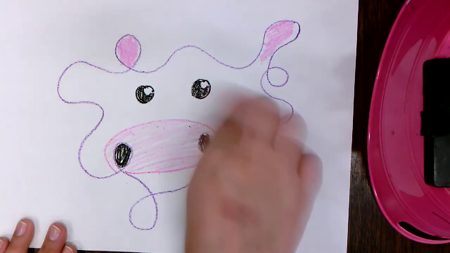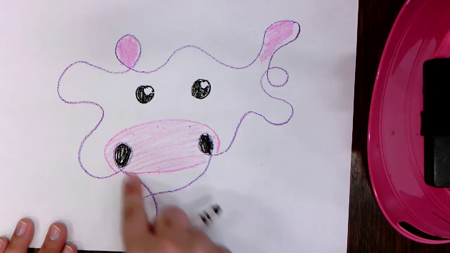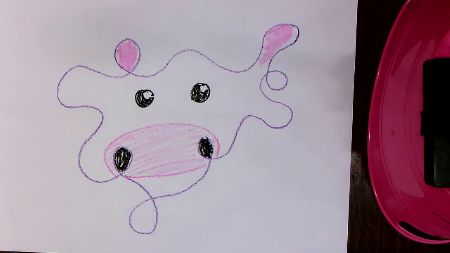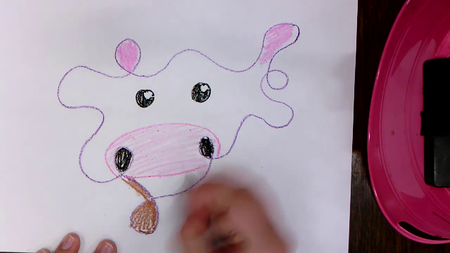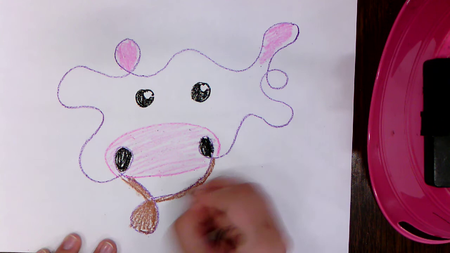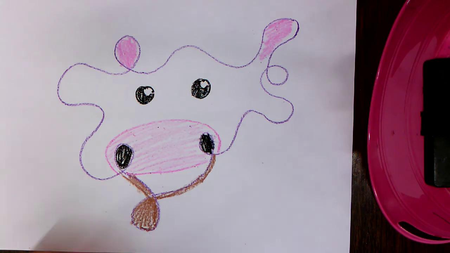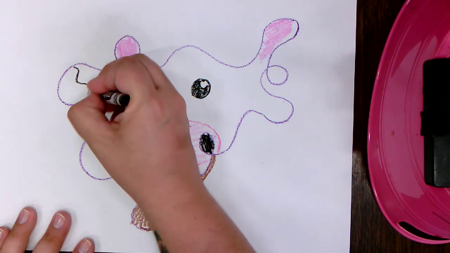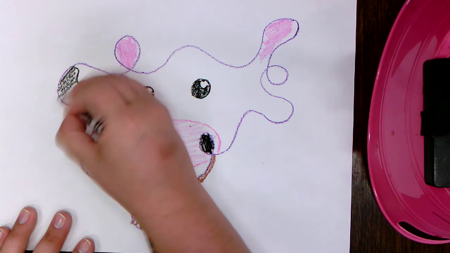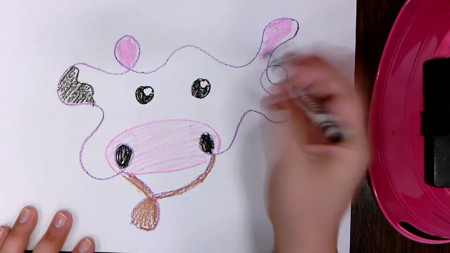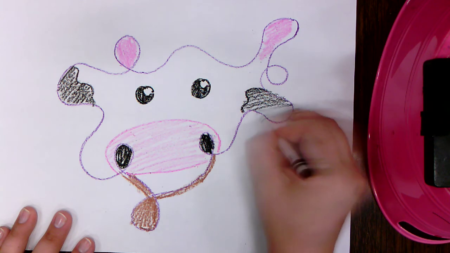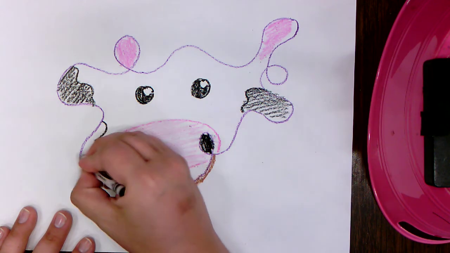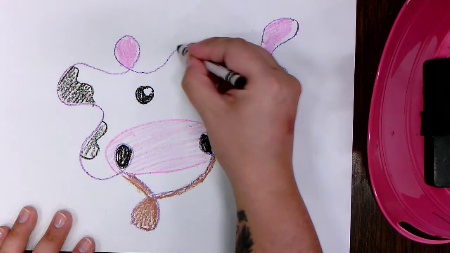And maybe some of these are going to be the spots, and this can be like the bell around its neck. So whatever squiggly line you made, I want you to think about what it could turn into. You really could turn it into anything. So some of these cows have some black spots like that. Hey, I turned mine into a cow.